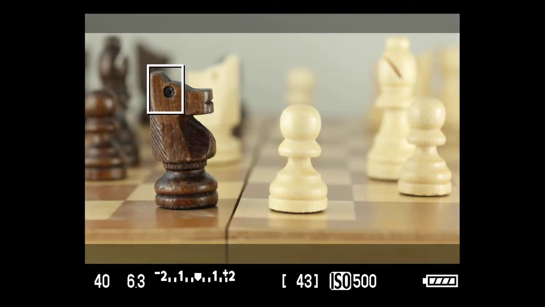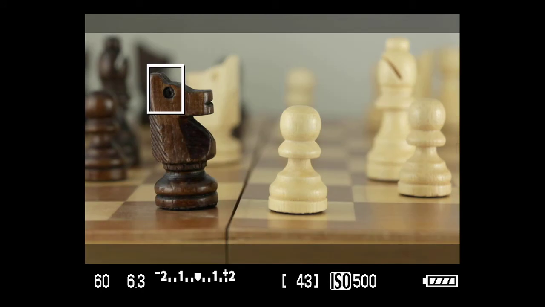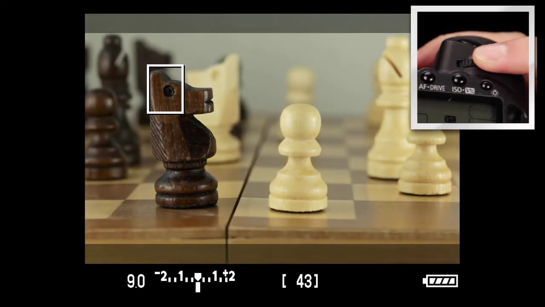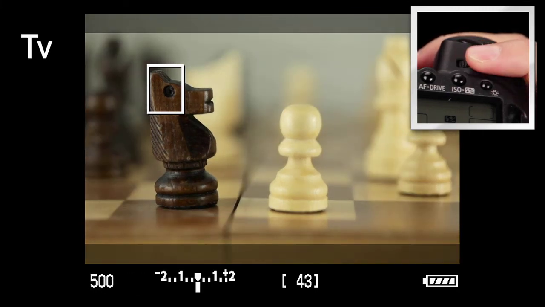Exposure is fully automatic in all exposure modes except manual. Aperture can be controlled in AV mode, and shutter speed can be controlled in TV mode using the main dial.